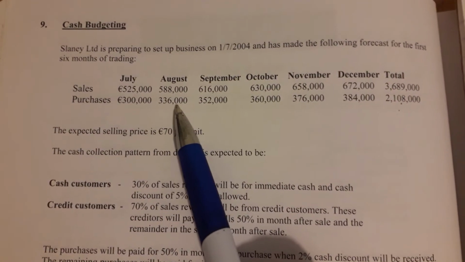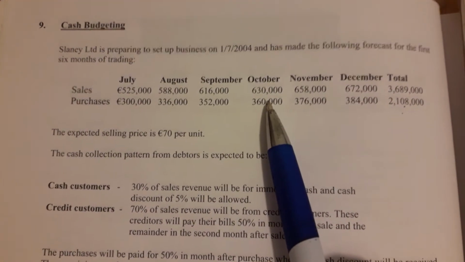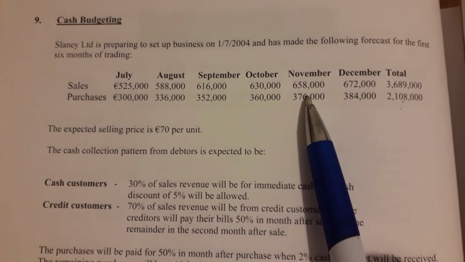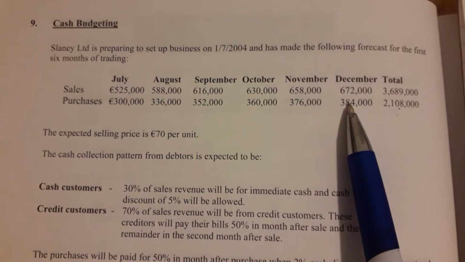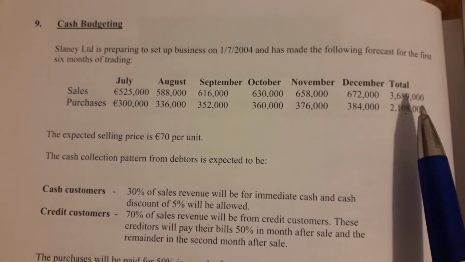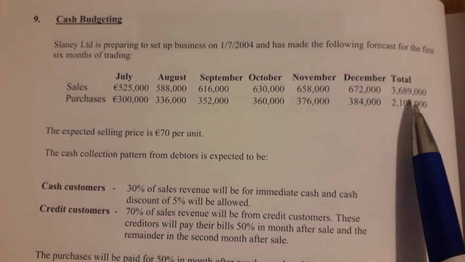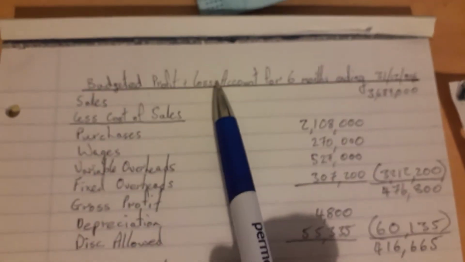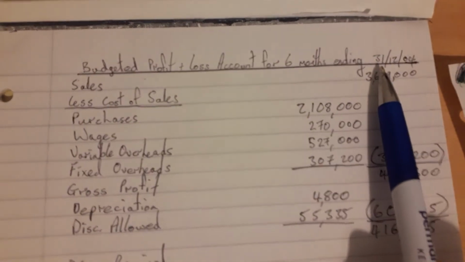And the same for August's purchases, we'd receive the discount in September. September's purchases, we'd receive it in October. October's purchases, we'd receive the discount in November. November's purchases, we'd receive the discount in December. And for December's purchases, we would receive the discount in January. So December's discount is in January, so it's not to be included in the profit and loss account for the 6 months that end at the end of December.